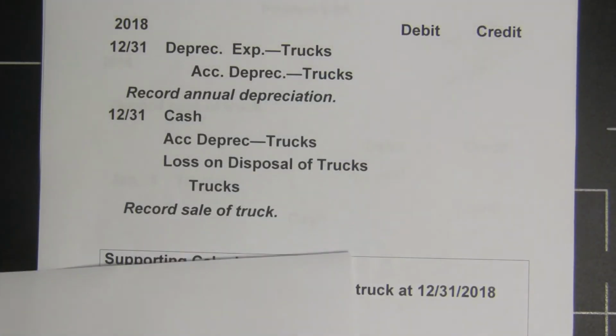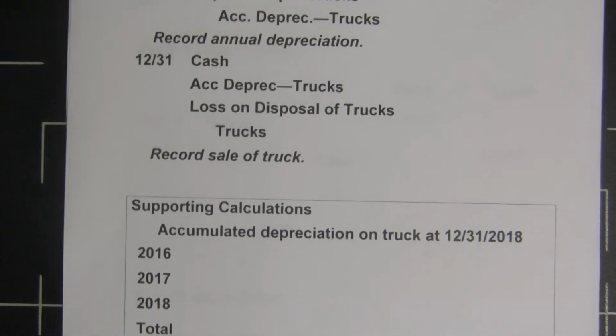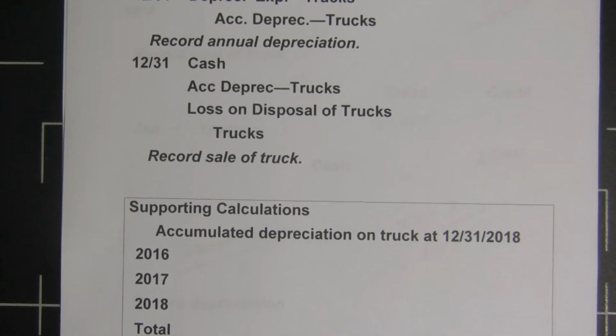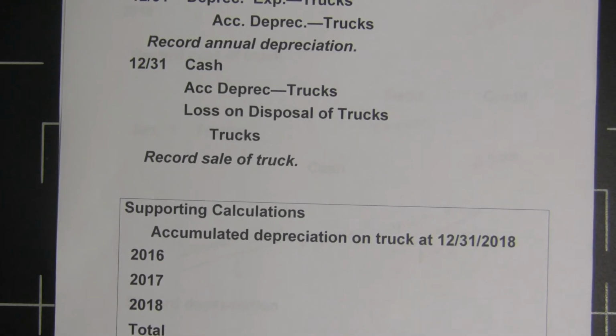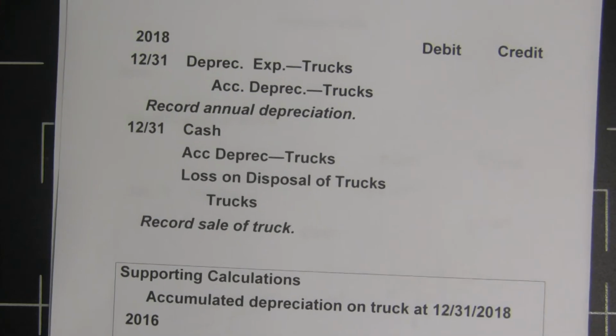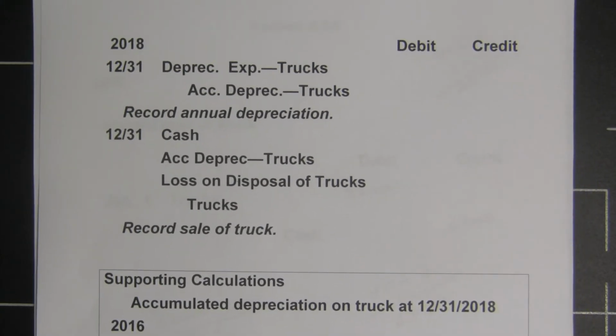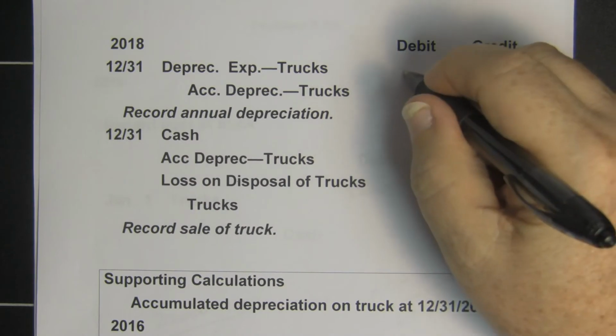Okay. Now they ask us to record the depreciation in 2018, and at the end of 2018 we're going to sell the truck. So first let's do the depreciation expense. That's easy. It's still 5,200 and 5,200.